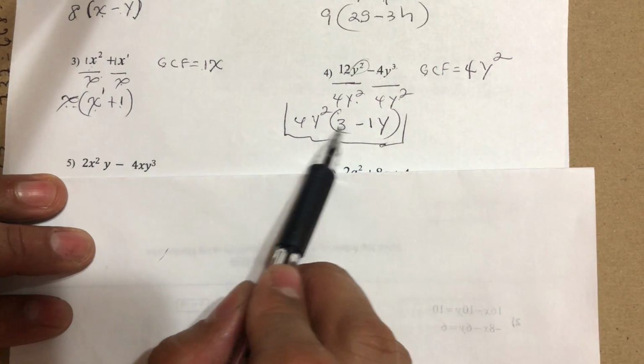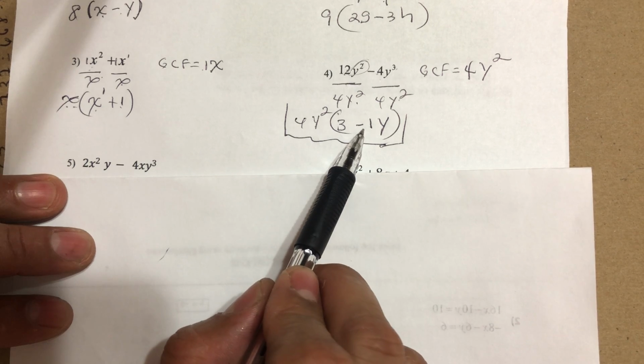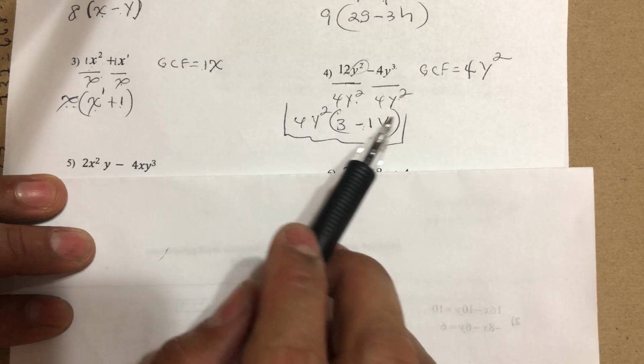Remember guys, you can't have anything in common inside the parentheses. If you have something in common, that means you haven't factored completely.